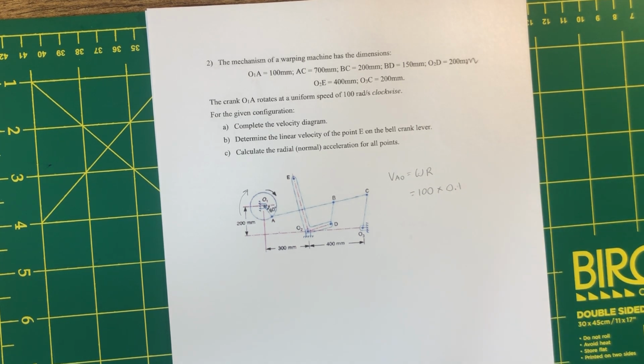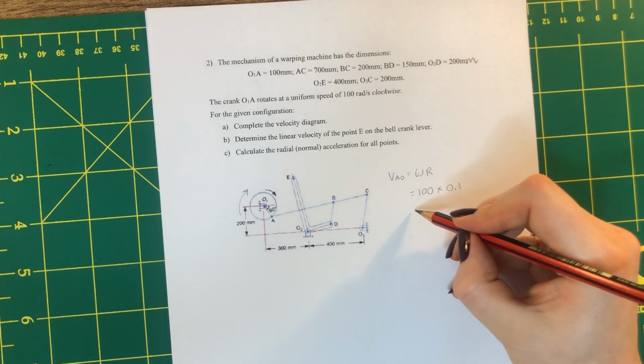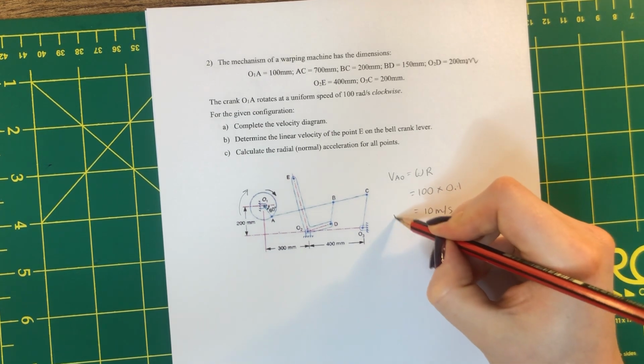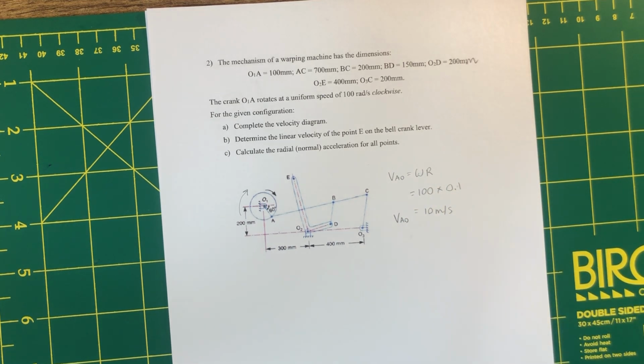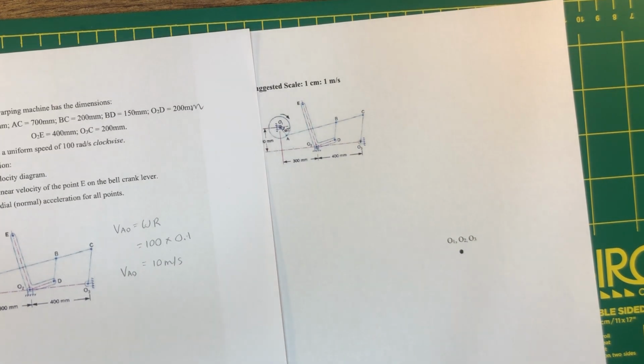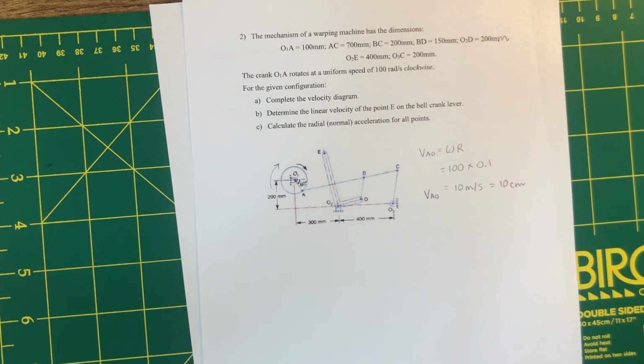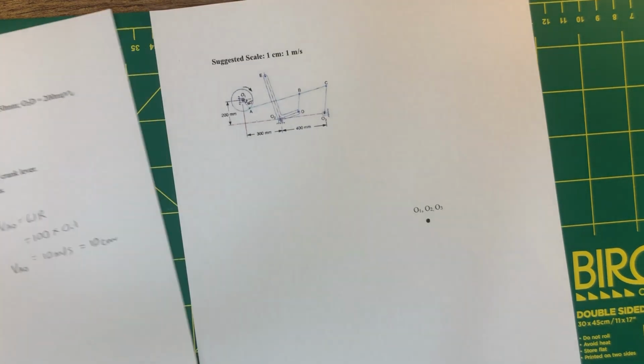Again, I've converted it to meters to keep it in standard units. So this is 10 meters per second, and that is the velocity of A relative to O. Now we need to apply the scale. Our scale is 1 centimeter to 1 meter per second, which means this line is going to be 10 centimeters in length, and that's our point A.